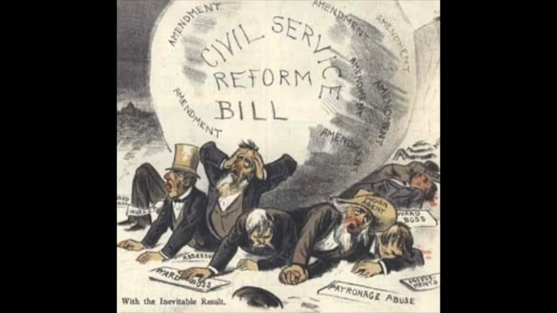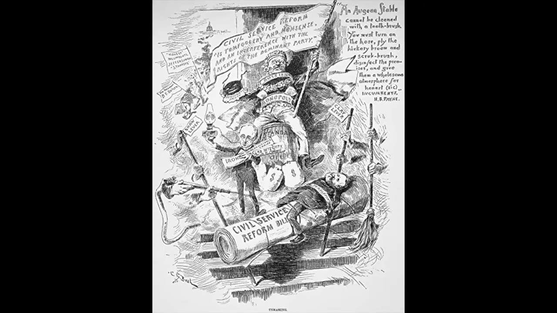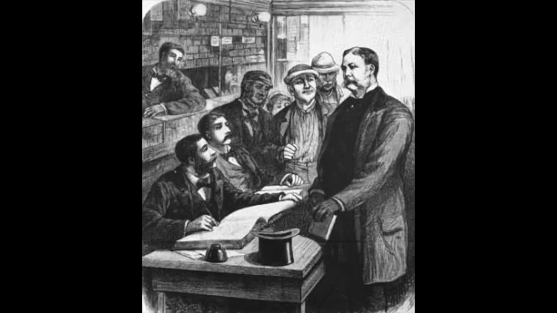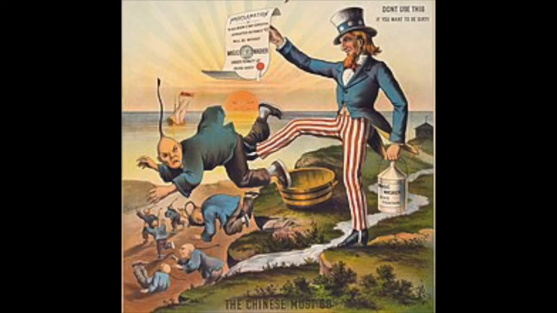It stated that to be hired by the U.S. government, people would take competitive exams instead of simply getting an office due to political connections. This meant that government offices would be held by people with merit. It also stated that someone couldn't be fired based on political reasons. Although acts like these aren't often the highlights of United States history, President Arthur's work helped create a more transparent and trustworthy government.